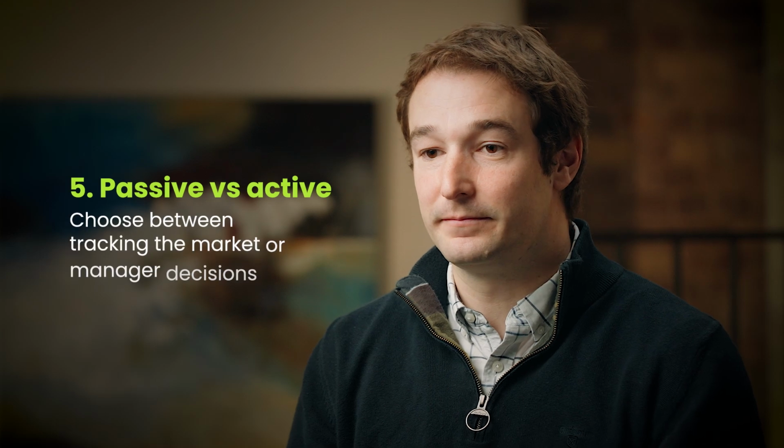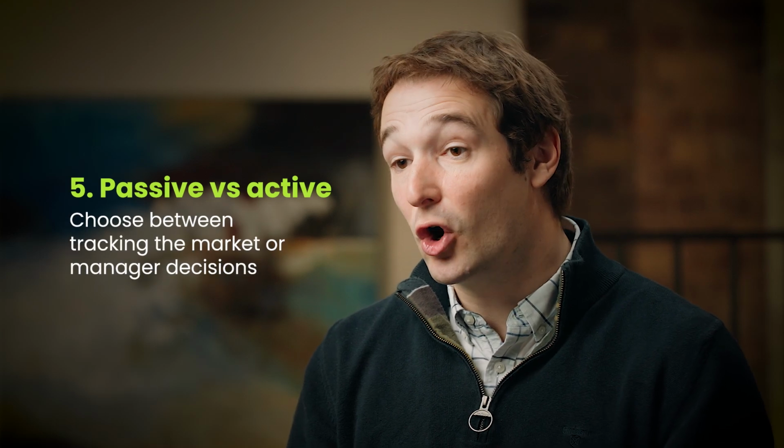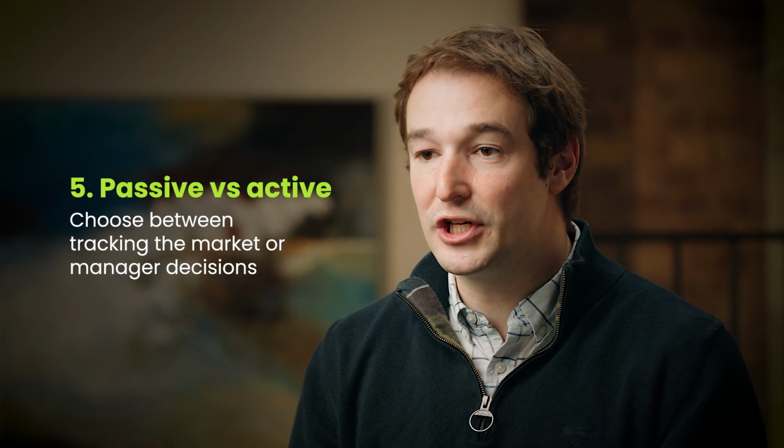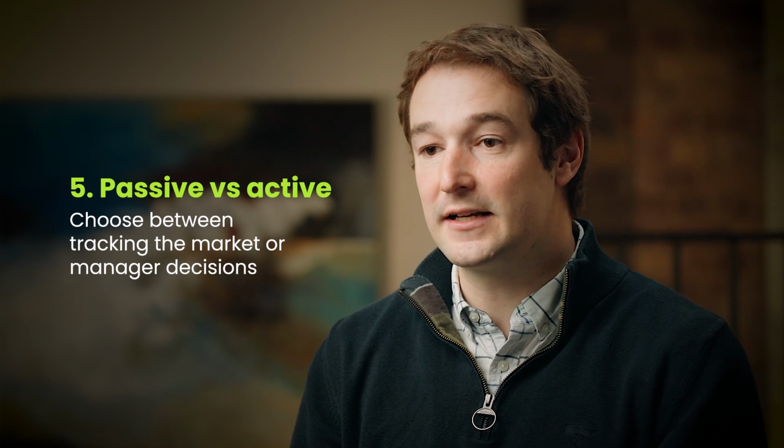Passive versus active. Passive ETFs aim to copy an index. They're usually cheaper and aim to stay close to the index that they're tracking. Active ETFs let a manager pick and choose. They cost slightly more and can perform differently, either better or worse than the market.